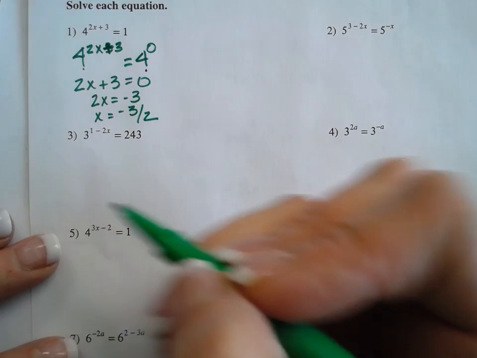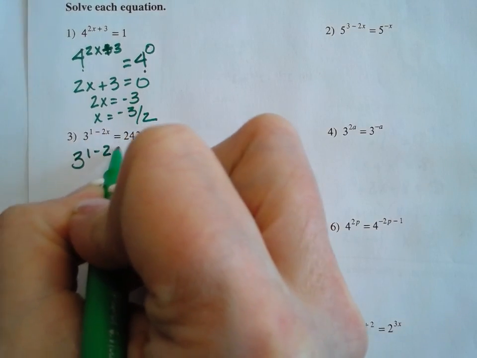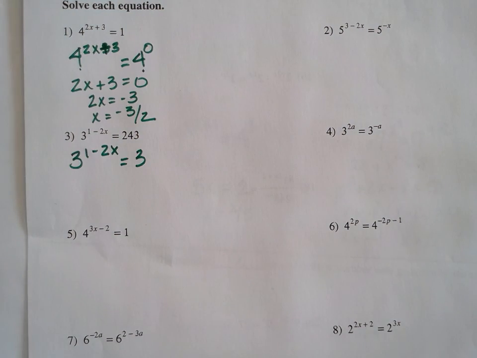Alright, what base do I want to use? 3. So what exponent am I raising 3 to get to 243? Well, what's 3 to the 6th? Punching the calculator. I don't know. I can't do that off the top of my head either.